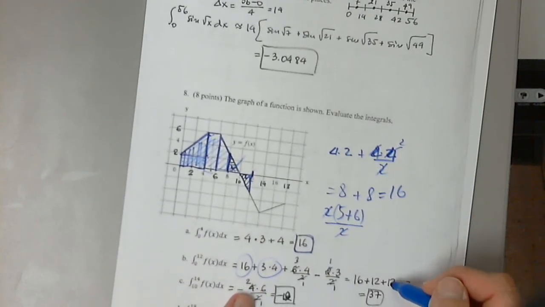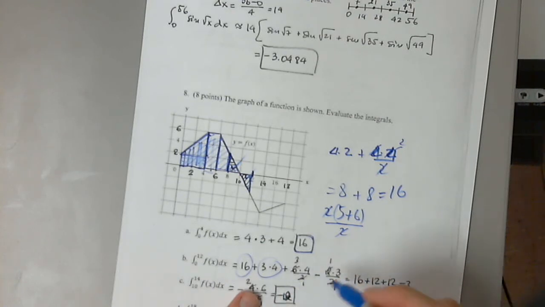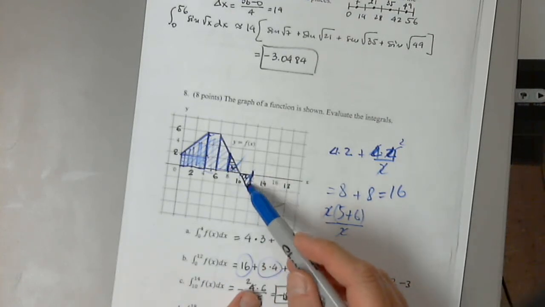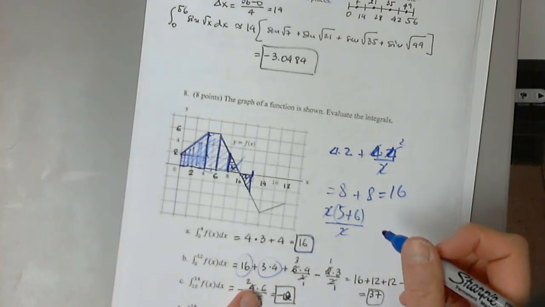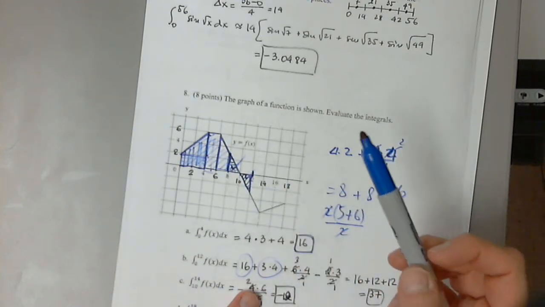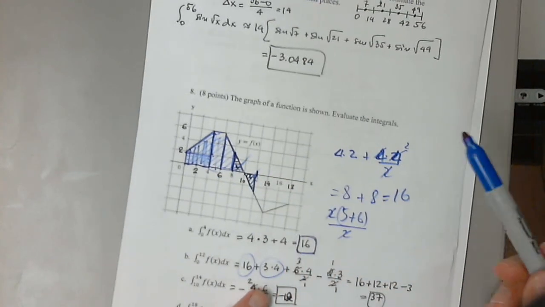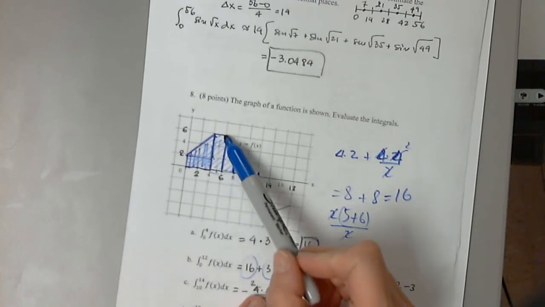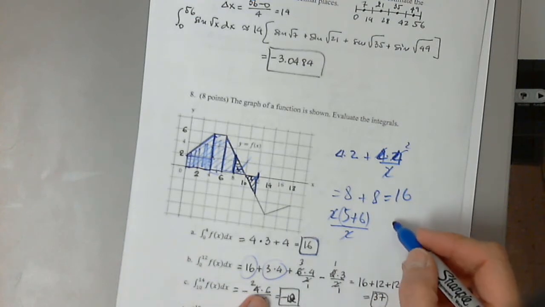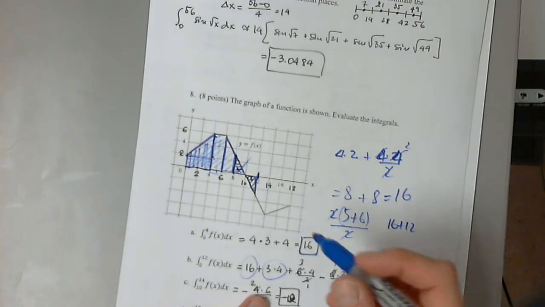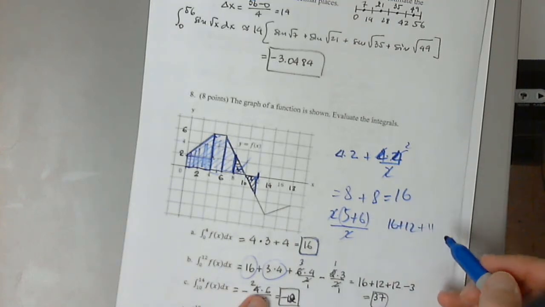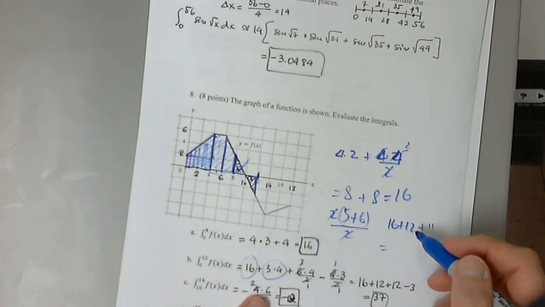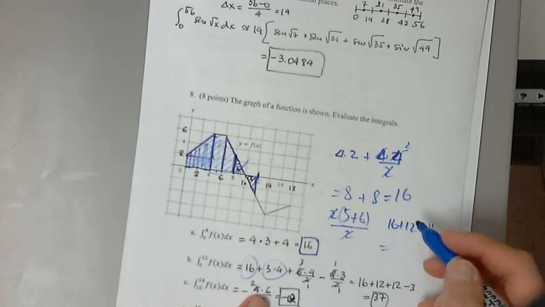So I calculated differently here. I consider these two identical because they seem like it. So I have to add to 16 one more time. I'm adding 2 times 6, which is 12. So 16 plus 12. And then one more time, for this I got 11. So did you get 16 plus 12, 28, did you get 37?